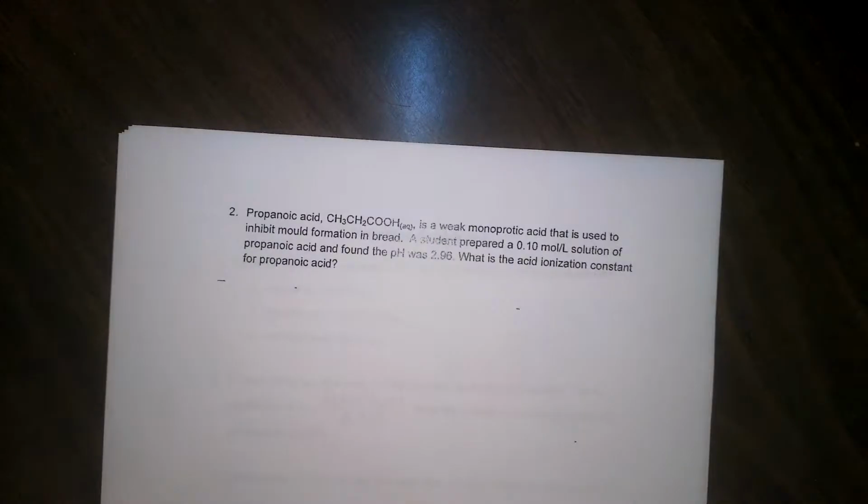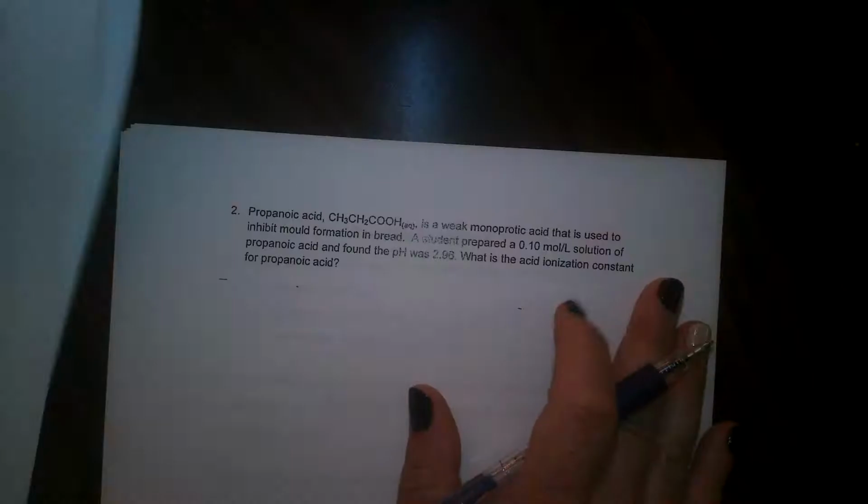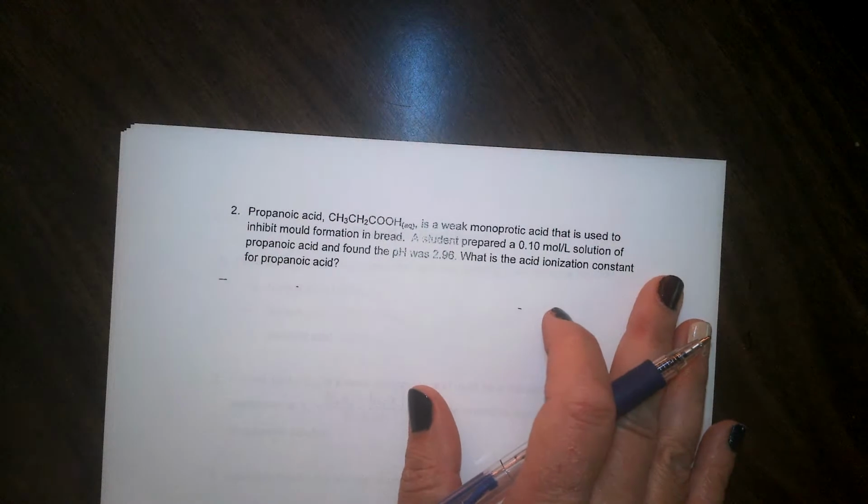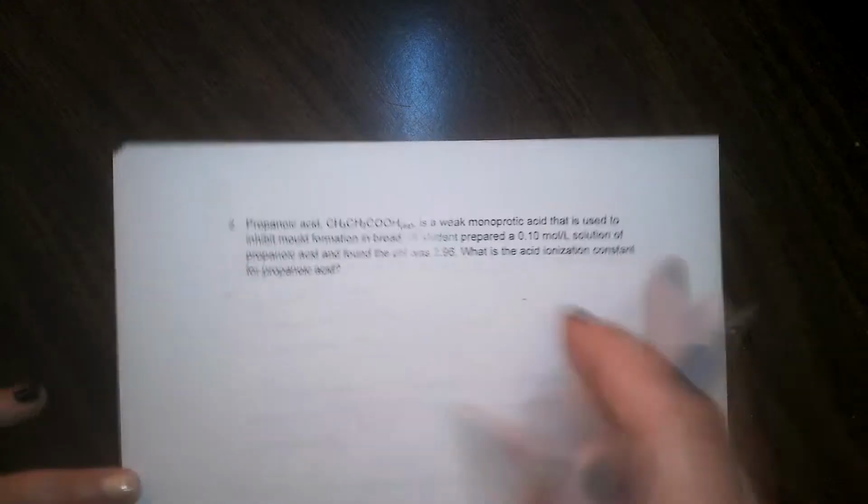Second problem. Propanoic acid is a weak monoprotic acid that's used to inhibit mold in bread. A student prepared a 0.1 mole per liter solution of propanoic acid and found the pH was 2.96. What is the acid ionization constant for propanoic acid?